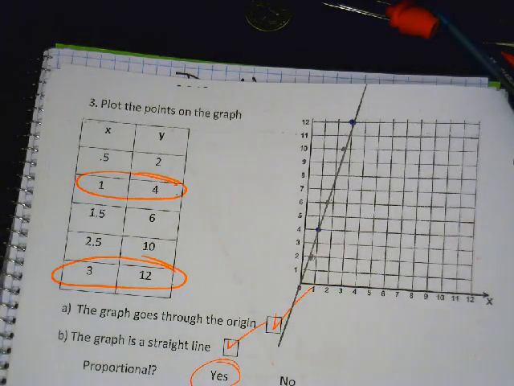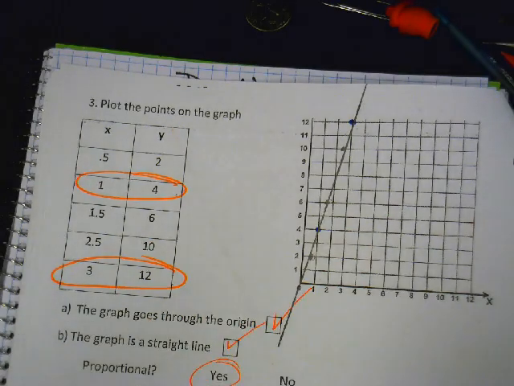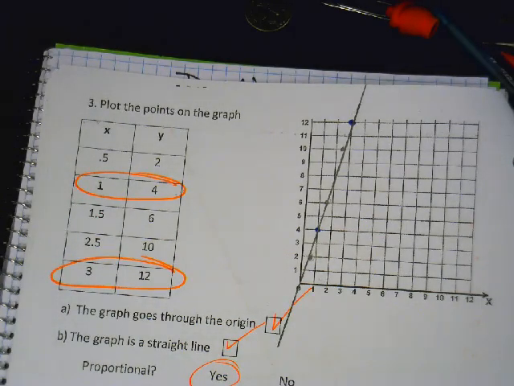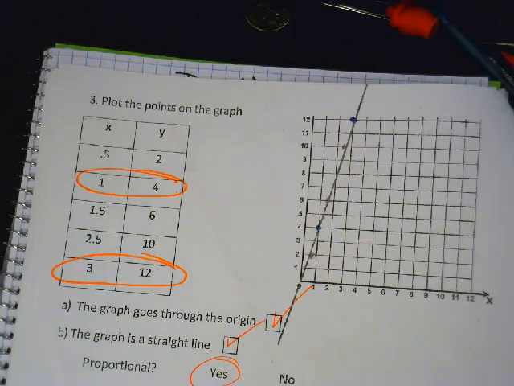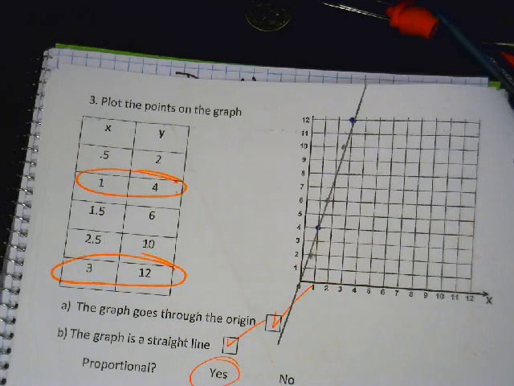What is my unit rate? Y equals what? Where should I look for the unit rate?